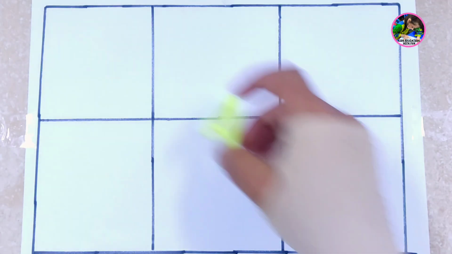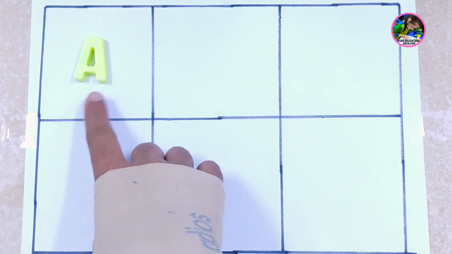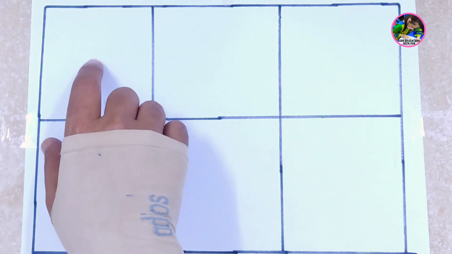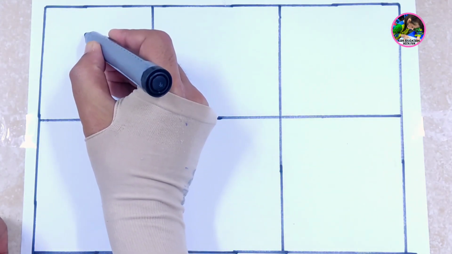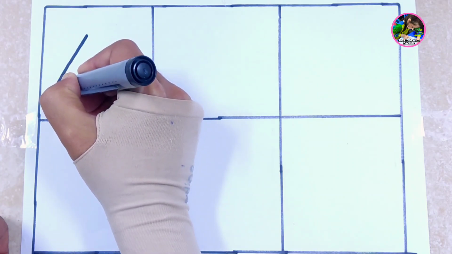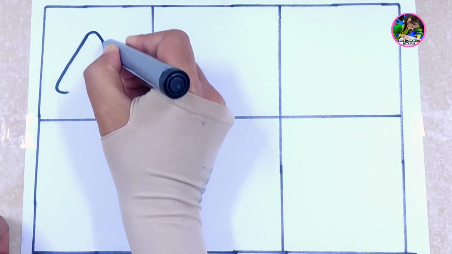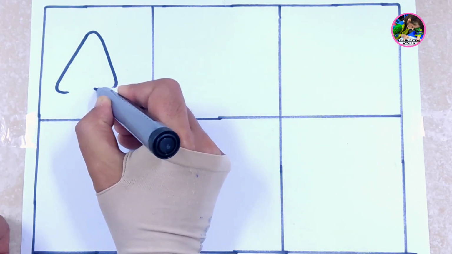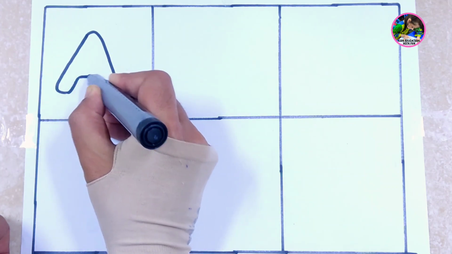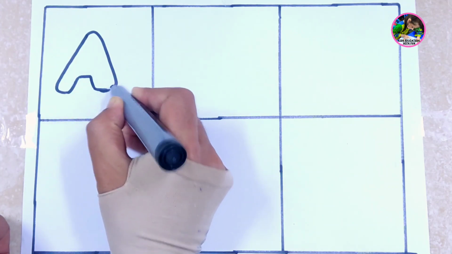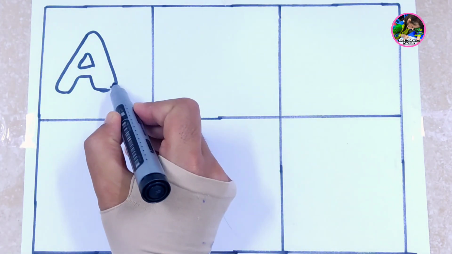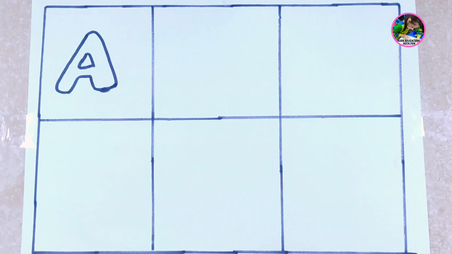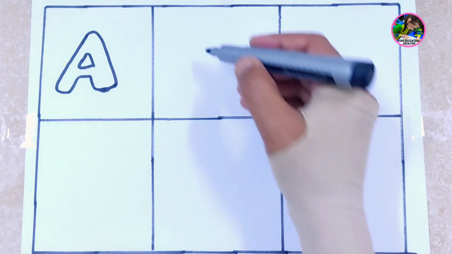Letter A. Let's draw letter A. A is for apple. A. Letter A. A is for apple.